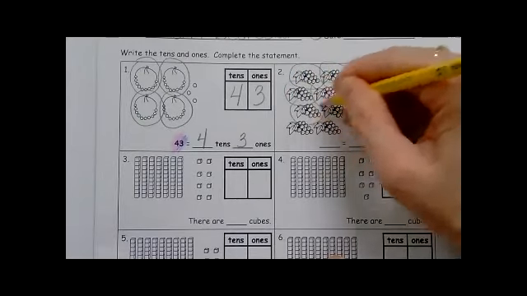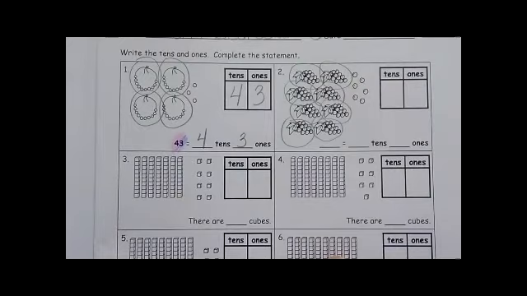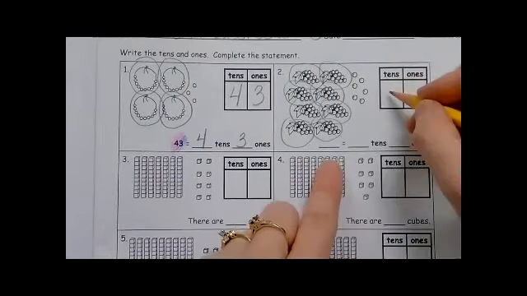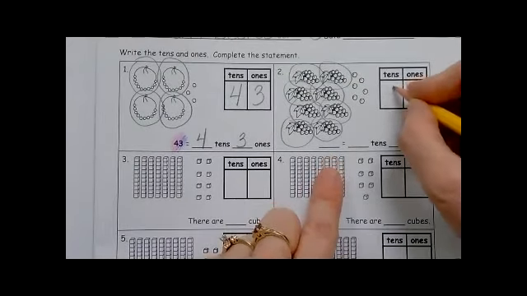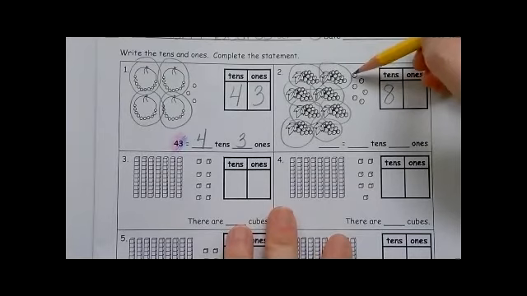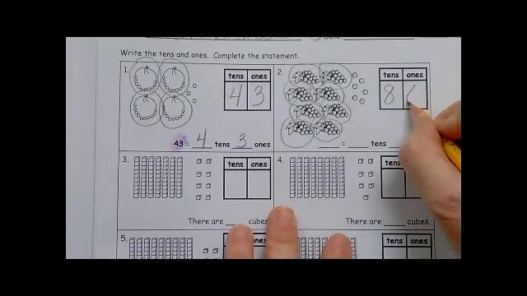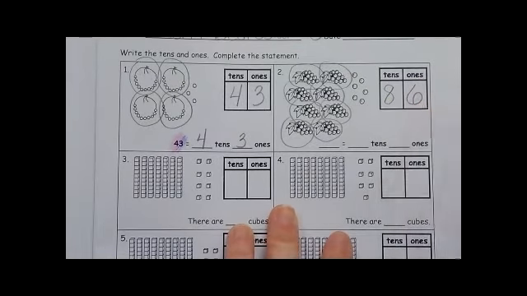I see 8. Do you see 8 tens? Okay. How many tens do you see? 8. Let's go ahead and fill that in our place value chart under the tens column. And how many ones do you see? Let's count our ones. 1, 2, 3, 4, 5, 6. 6 ones. Let's complete that portion of the place value chart.